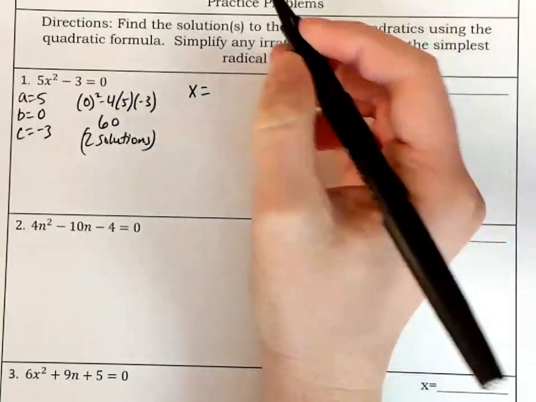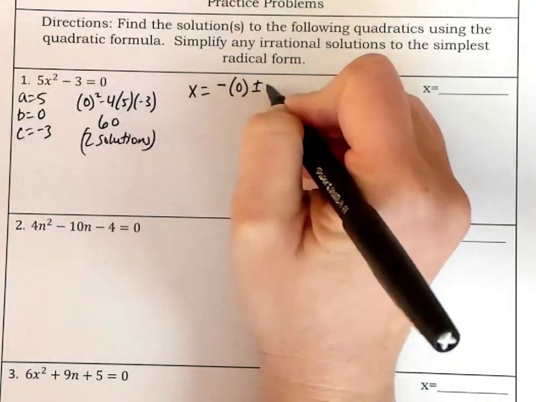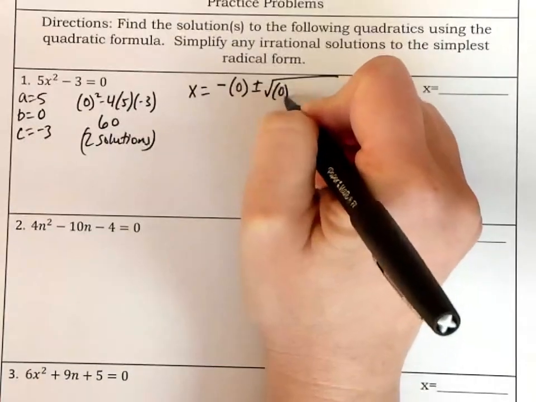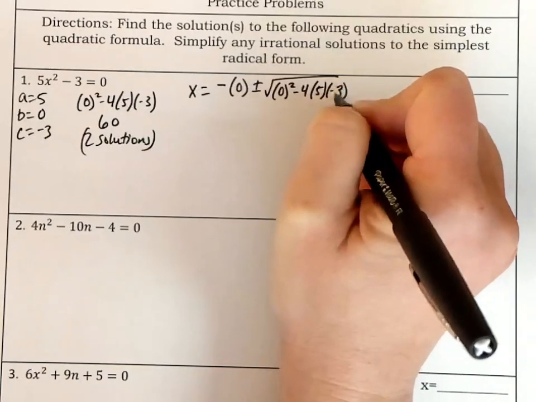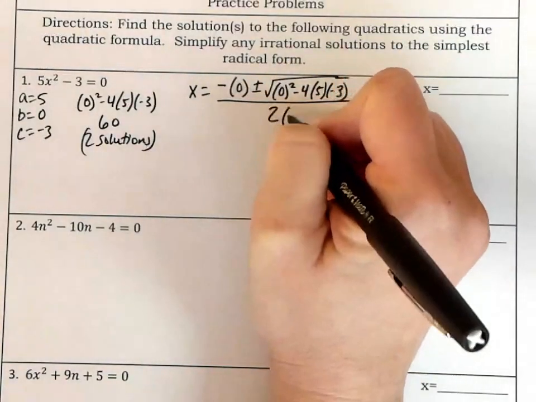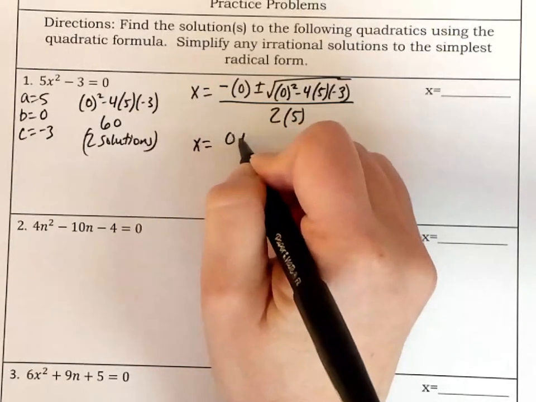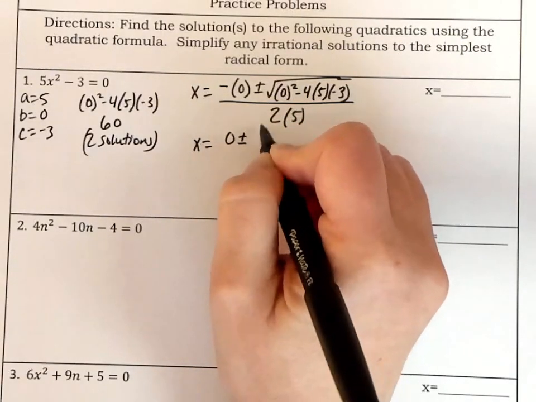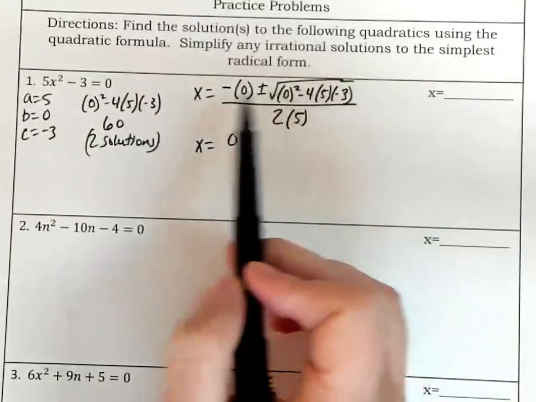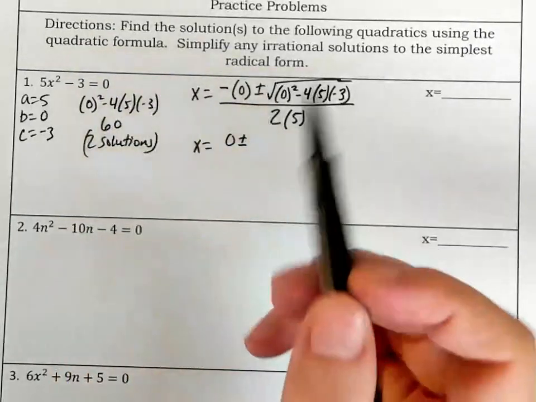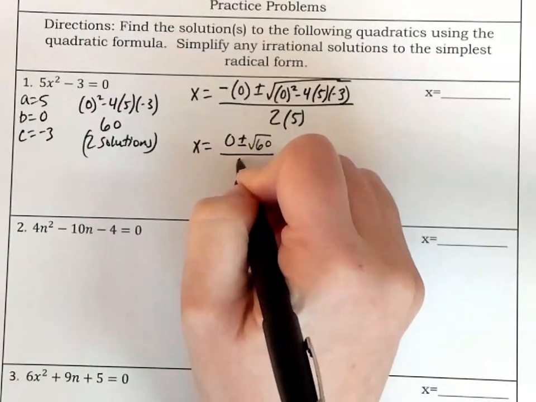quadratic formula. So here I have negative b plus or minus the square root of b squared minus 4 times a times c divided by 2 times a. And so when I simplify this, remember that I've already done this radicand, the expression underneath the radical. I worked it out here as my discriminant, and I got 60. So I have the square root of 60 divided by 2 times 5, which is 10.